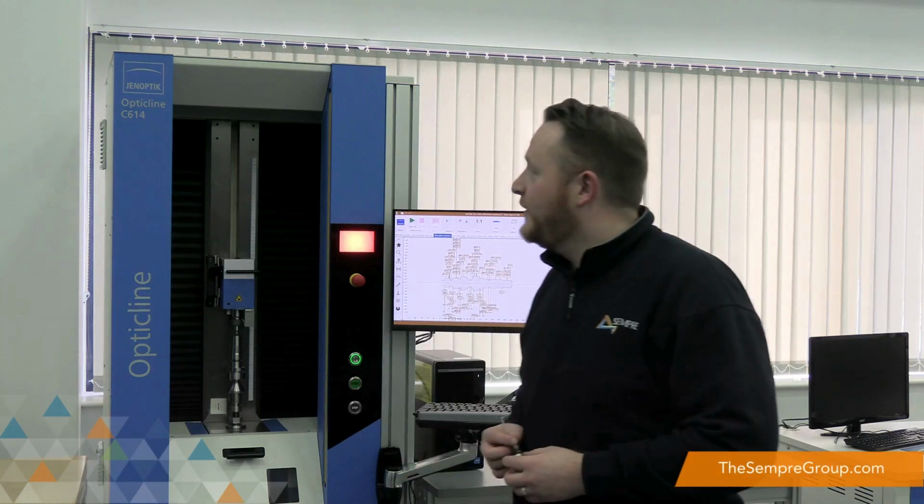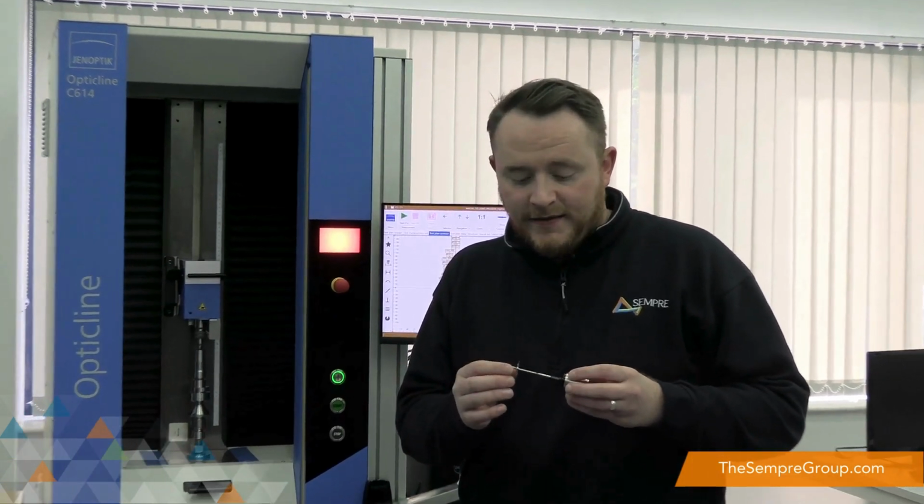Hello, today we're going to be doing an overview of the Opticline T3D system. Behind me we have a C614 T3D, and I suppose the main difference between the standard generation of Opticline and the T3D is we have a scanning tactile probe. This is the SM25-2 supplied from Renishaw, and the principle behind it is that we've got scanning capability for features that we're unable to see using the optics to measure.